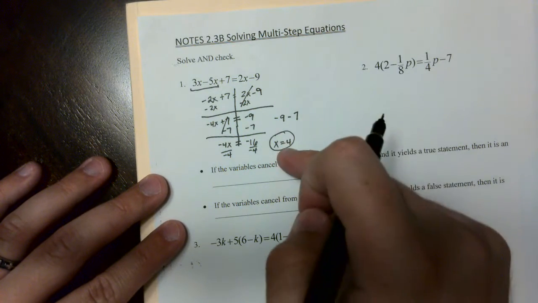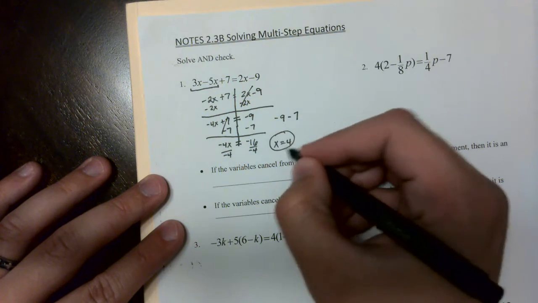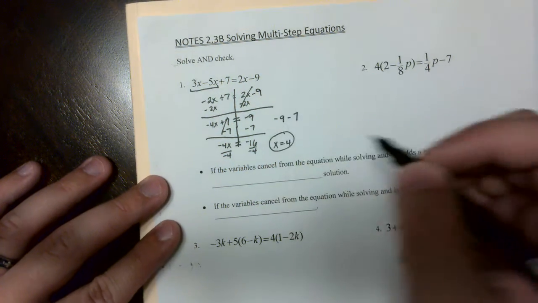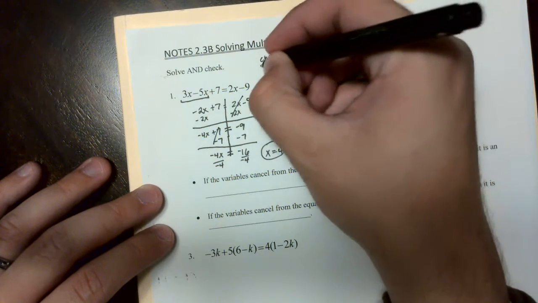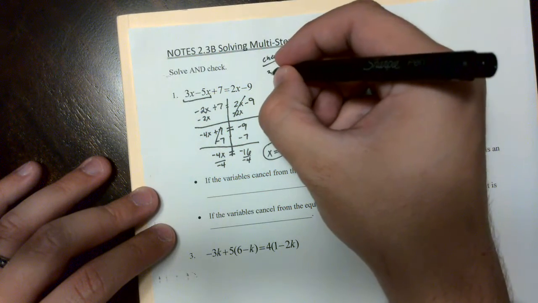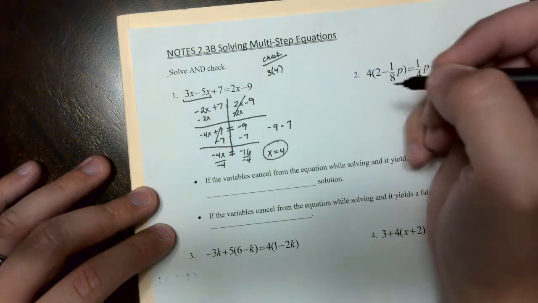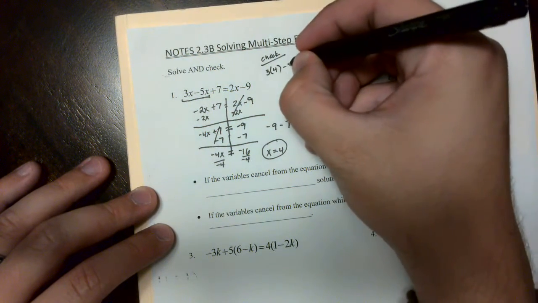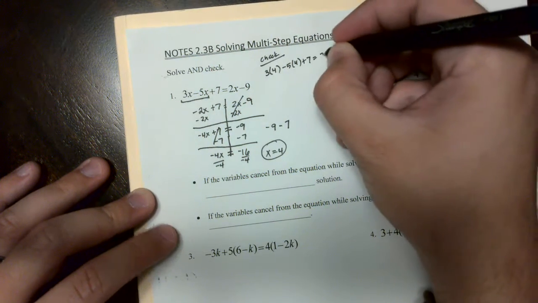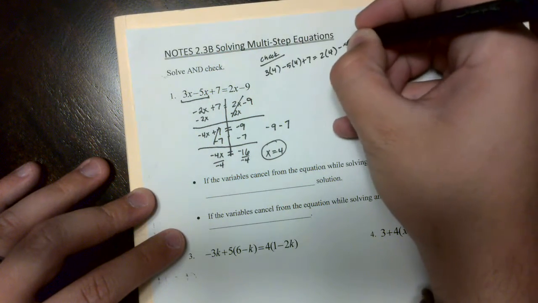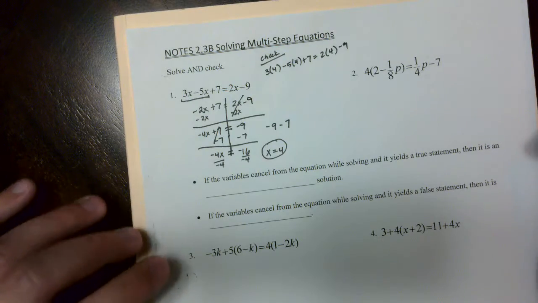Okay, and then to go back through and check, we would take this x value right here and plug it back into our original. So if I come over here and check my value just to make sure this works, this would be 3 times 4 minus 5 times 4 plus 7 is equal to 2 times 4 minus 9. We'd use order of operations.